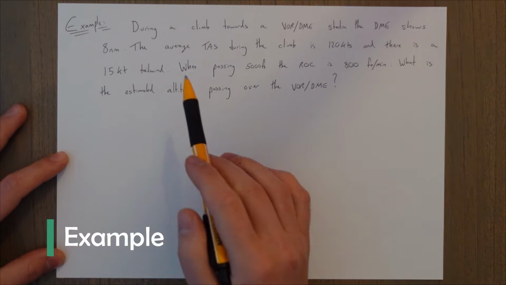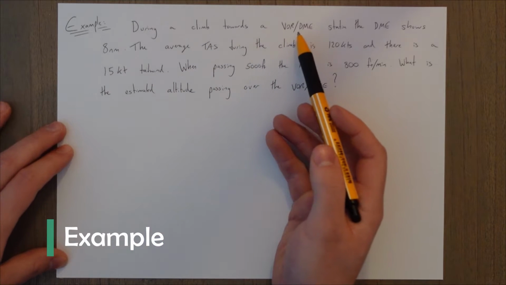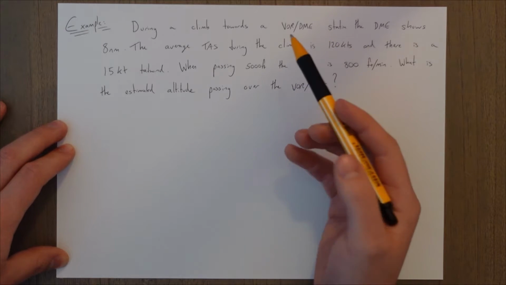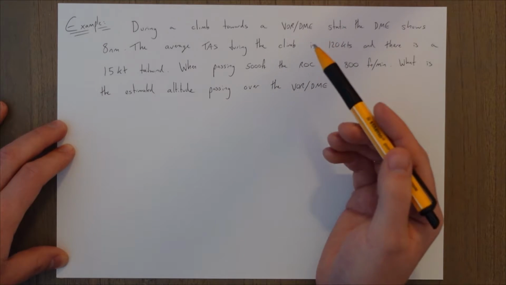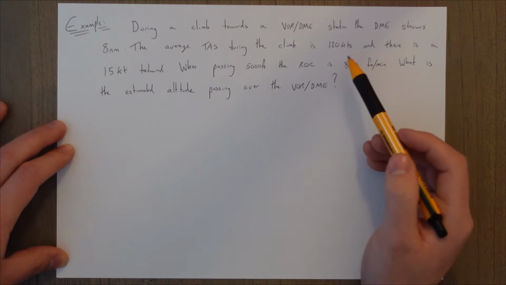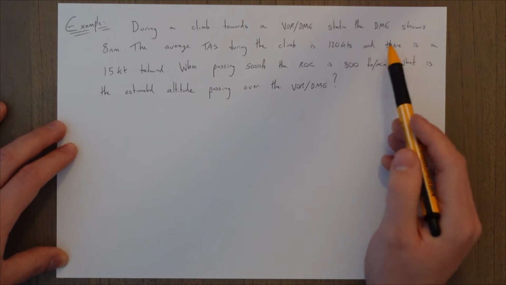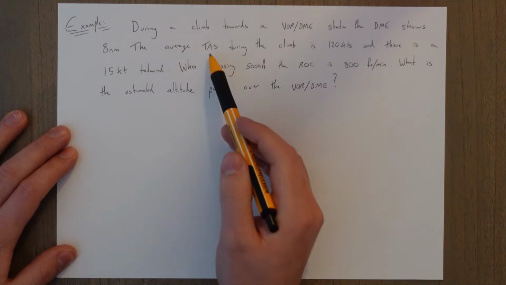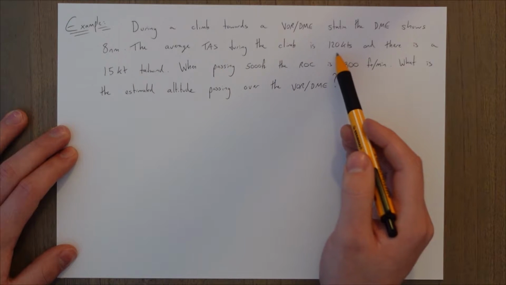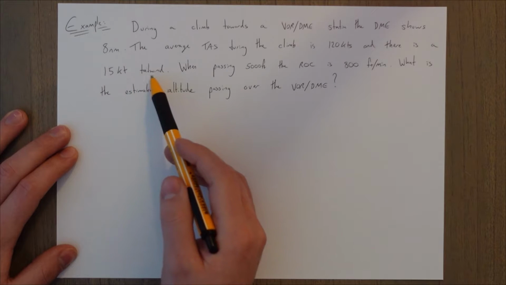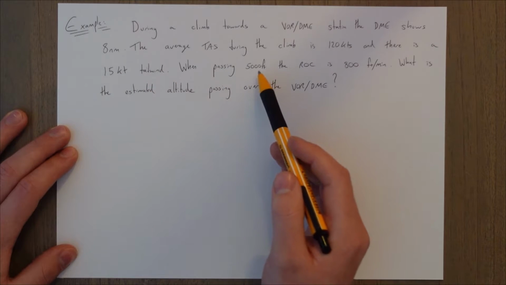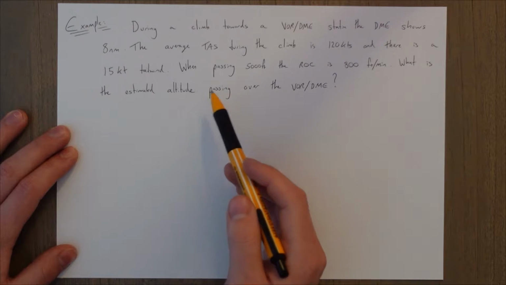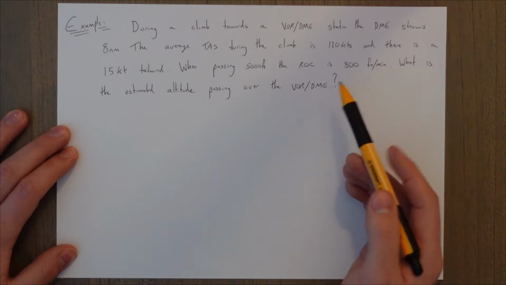So here's the example. During a climb towards a VOR DME station, a VOR DME station is like a radio beacon. VOR gives you the direction and DME gives you a distance. So the DME element of this station shows that we're 8 nautical miles away. The average true airspeed during the climb is 120 knots, and there's a 15 knot tailwind. When passing 5,000 feet, the rate of climb is 800 feet per minute. What is the estimated altitude passing overhead the VOR DME?